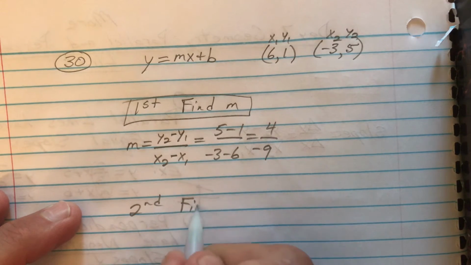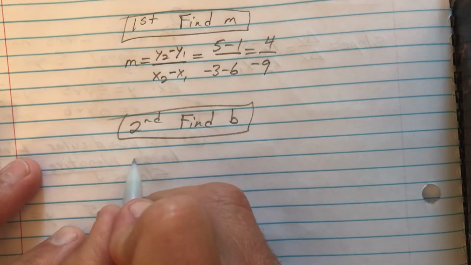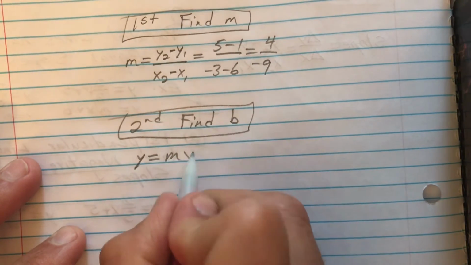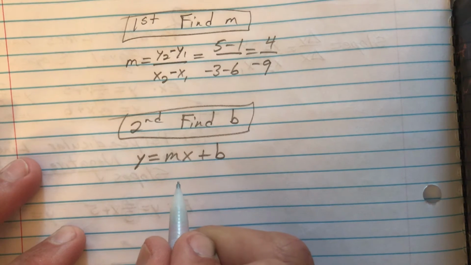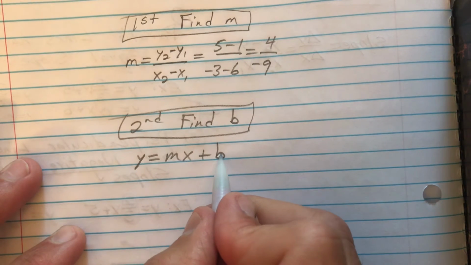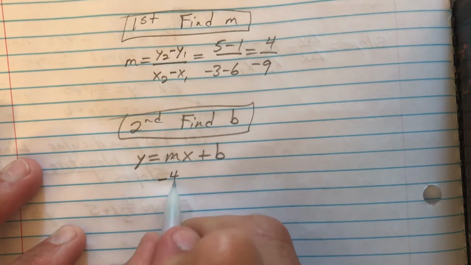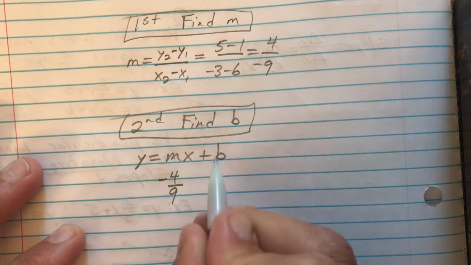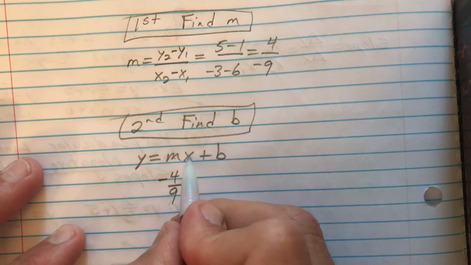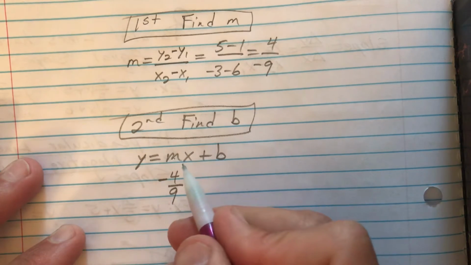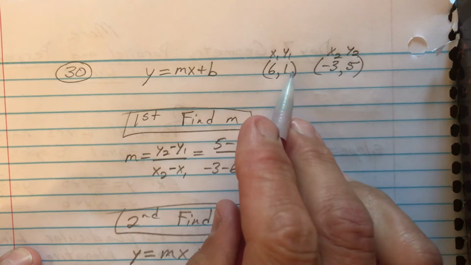Second, we're going to find b. To find b, this is a really clever technique. This equation has 4 letters of the alphabet in it. B is what we're looking for. M, we just found out, negative 4/9. Now here's the clever part. X and y are variables, but we could replace x and y with a point that lies on this line we're trying to find. So you can use either of these points.